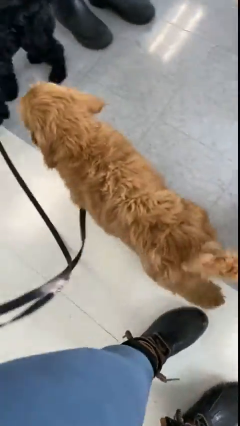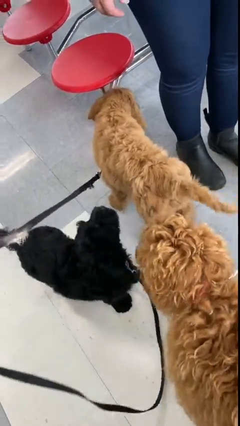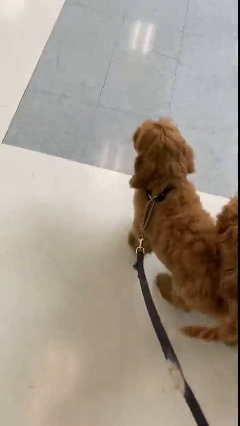So here he is with some more kids. I want to show you guys how he does, just loving that environment. Here he is on leash walking through the hallways, which he was doing absolutely fantastic with. He was sticking right by my side, which he was such a good boy.